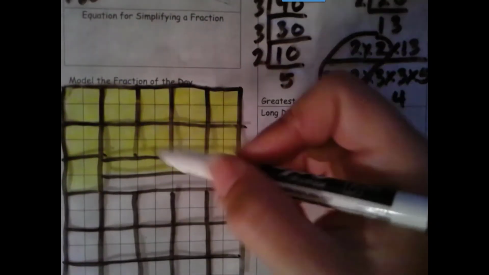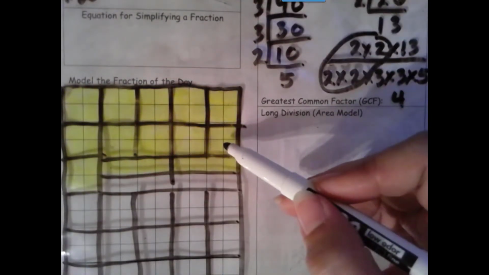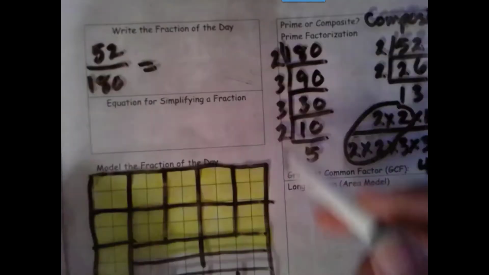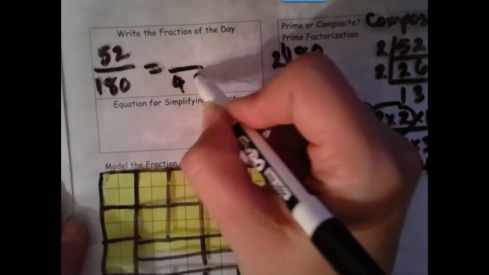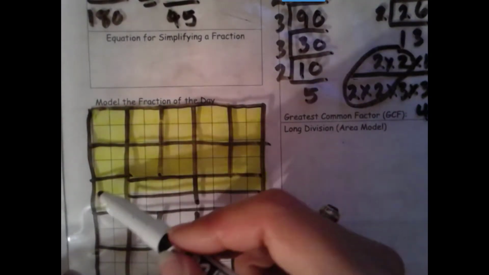Right, now that I have all my groups of 4, I've done my division with my model. I'm going to count up my total amount of groups. So in this row, I have 5. So I'm going to count by 5s. 5, 10, 15, 20, 25, 30, 31, 32, 33, 34, 35, 40, 45. 45 total groups. And I have 5, 10, 11, 12, 13 shaded in.